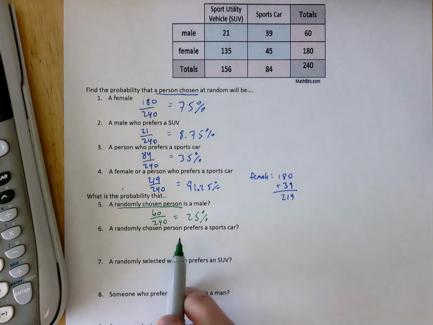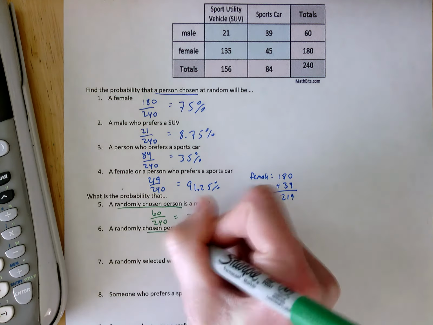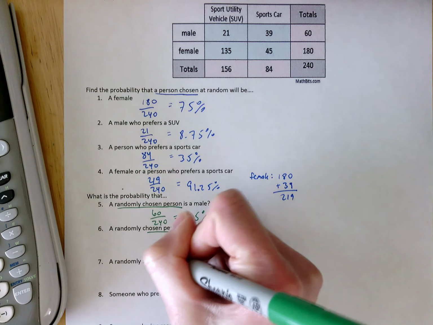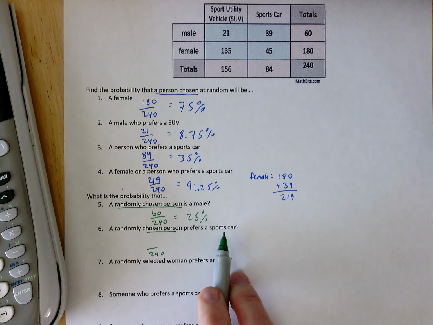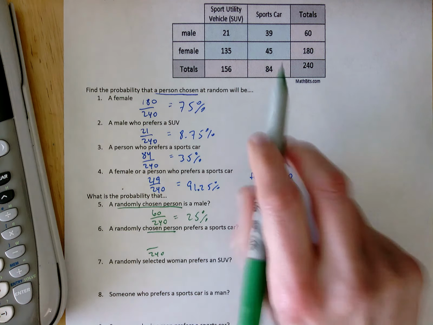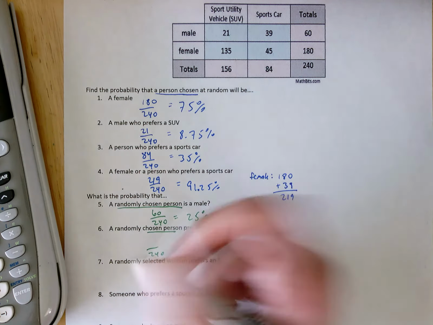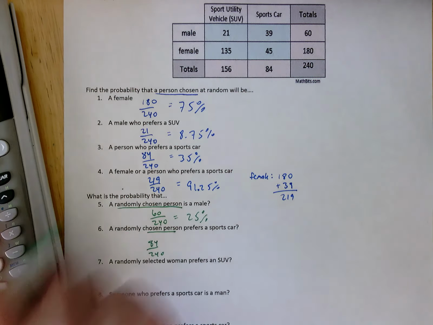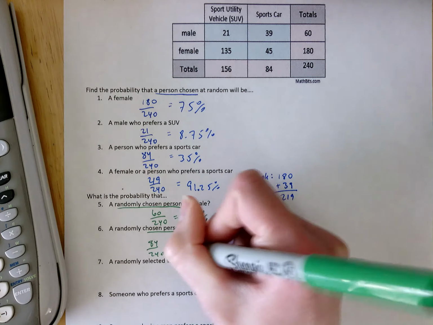Randomly chosen person. So again, I'm choosing from all the people, so that's 240. And they prefer a sports car. So how many of them prefer a sports car? Well, 84 of them. So that's 84 out of 240, which is 35%.